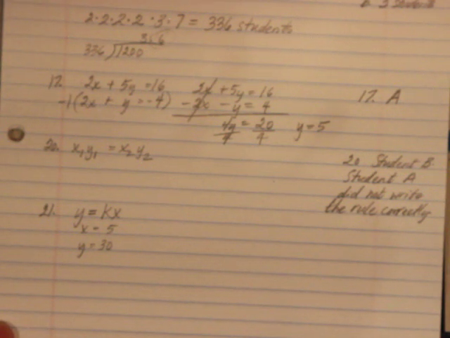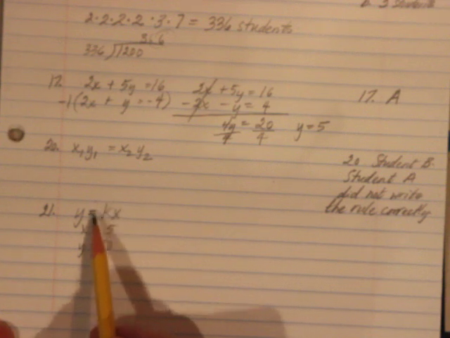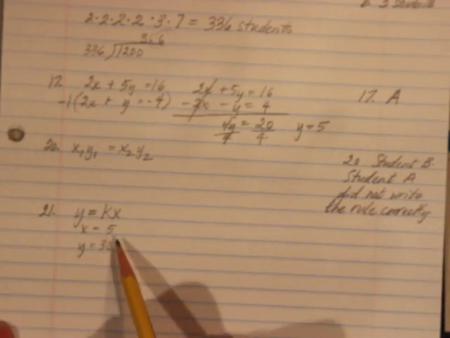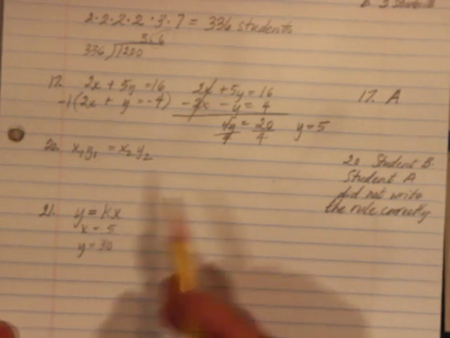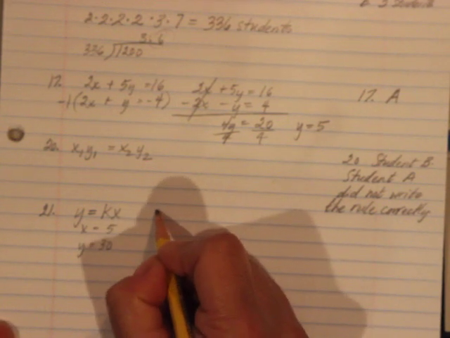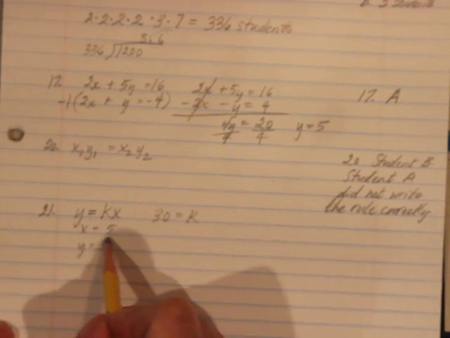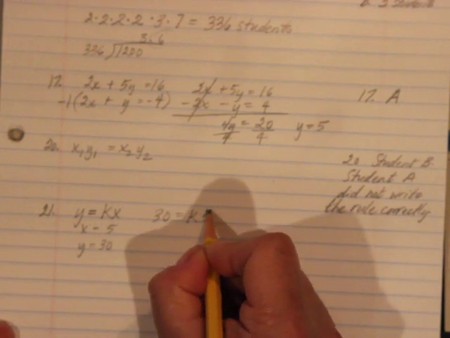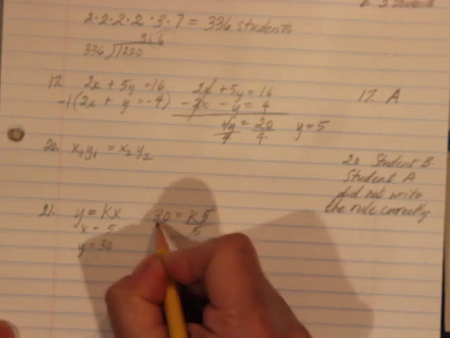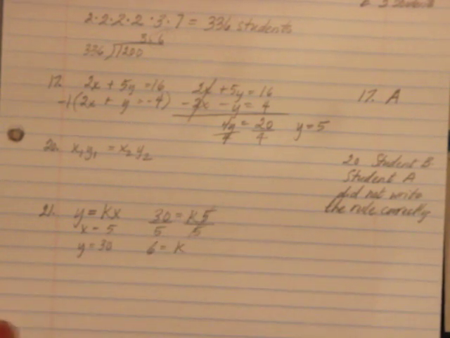My equation that I write should be in the form y equals, I need a number right here, and then x. So thankfully I got these two numbers so I can solve for k and then put it back into my equation. So y is 30 times, I don't know what k is, that's what I need to find out, and x is 5. So if I divide this side by 5 and this side by 5, I will discover that k is equal to 6.